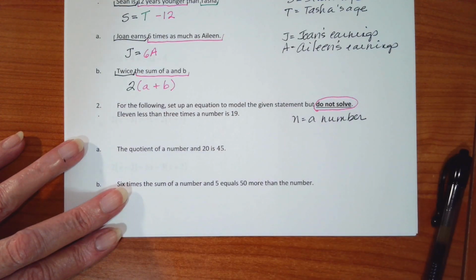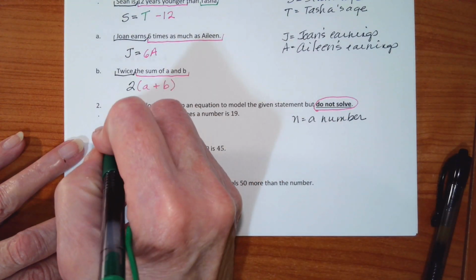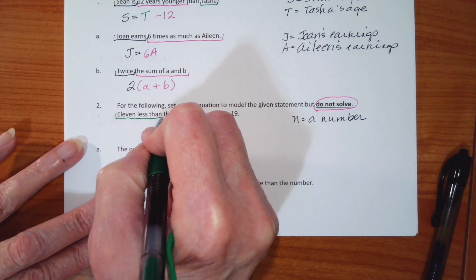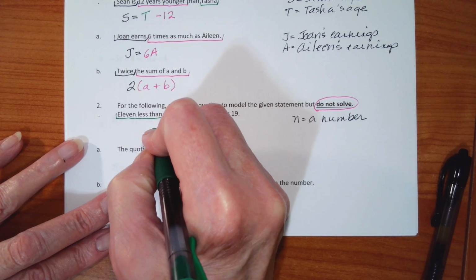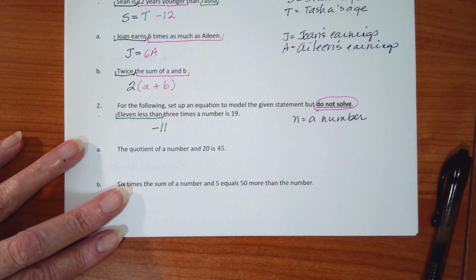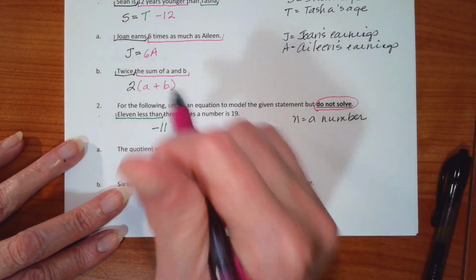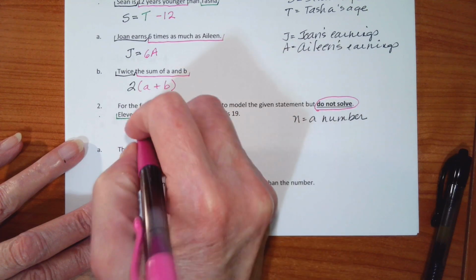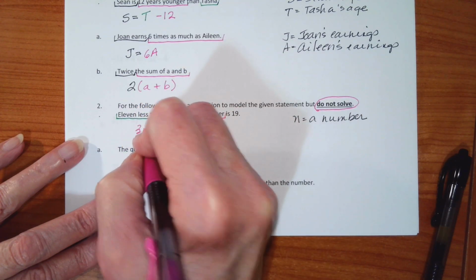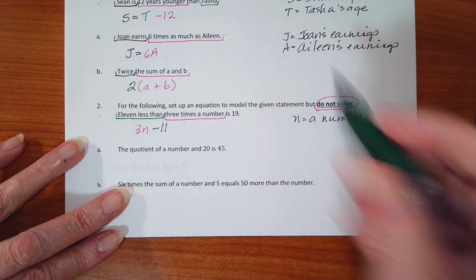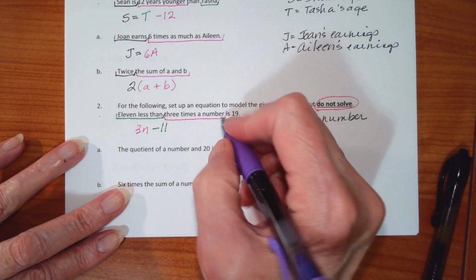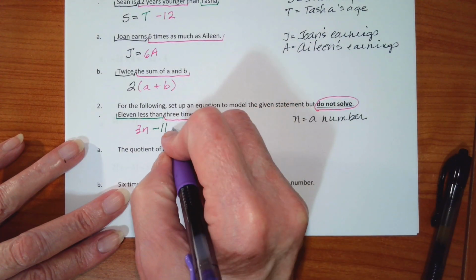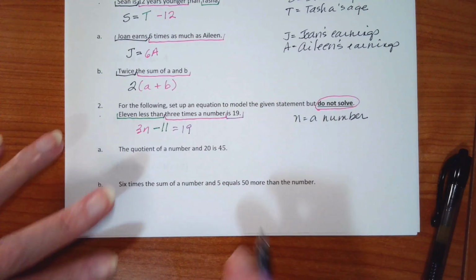Okay, so I'm going to start out with 11 less than. That means I'm going to subtract 11 from something. So it's 11 less than 3 times a number. And then is 19, equals 19.